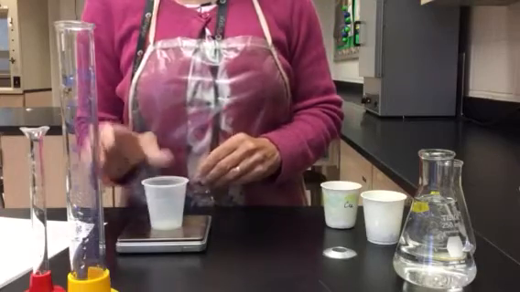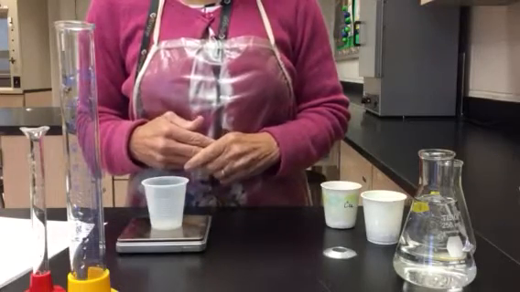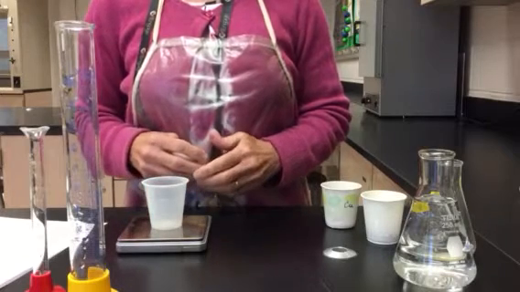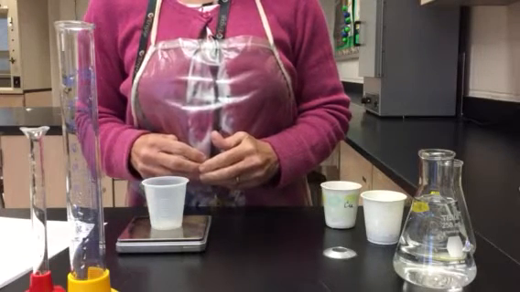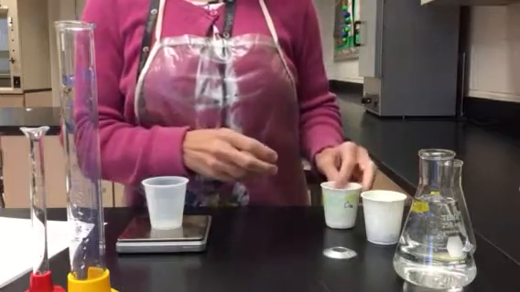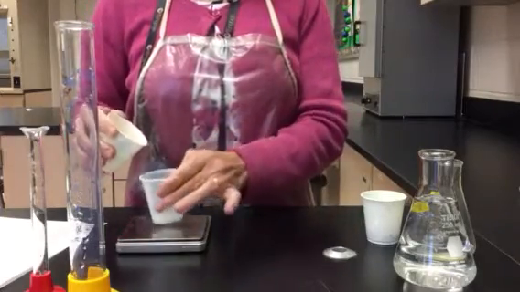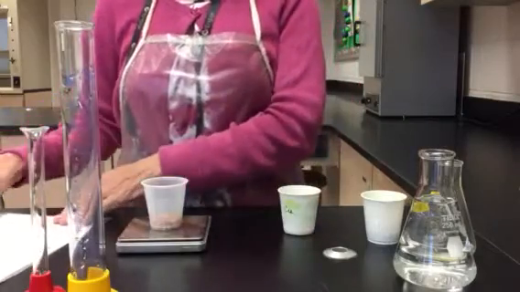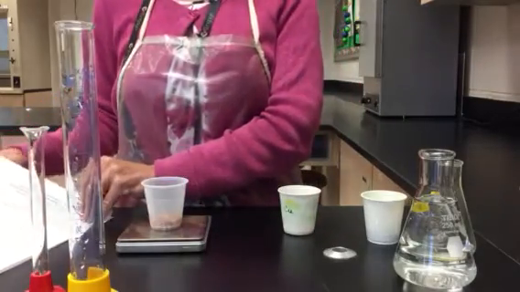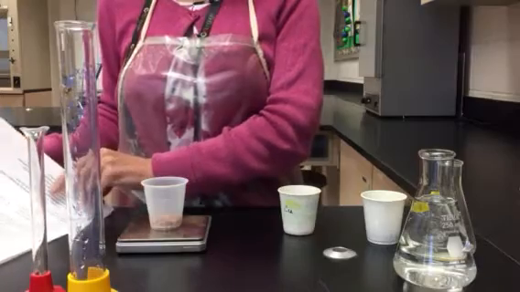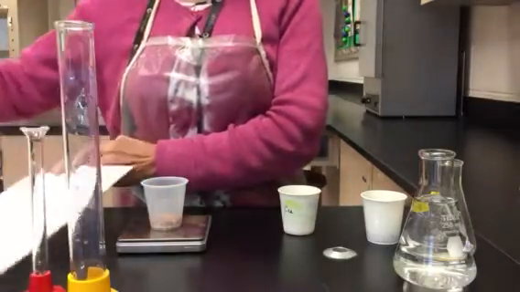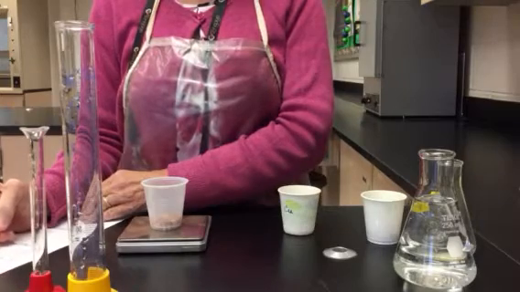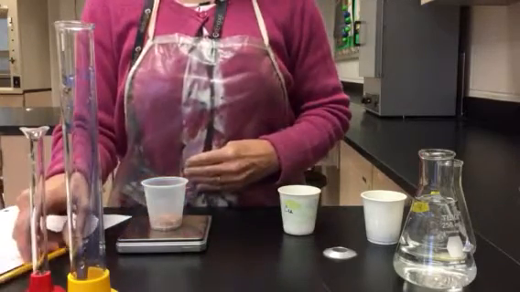I have a balance in front of me. Balance is on. I'm going to place an empty cup on the balance and I'm going to zero it. So I'm going to tare it. That literally subtracts out the mass of that cup, and then I can go ahead and add the copper to the cup and then measure it. And that number that I read on the balance is exactly what this copper weighs. So 50.63 grams is the mass of the copper.